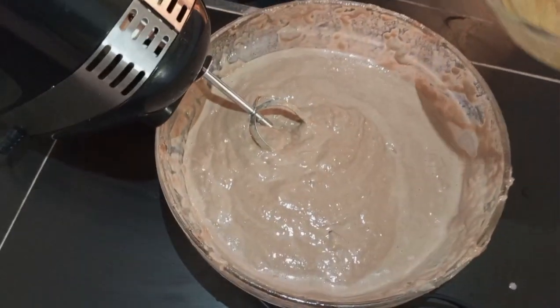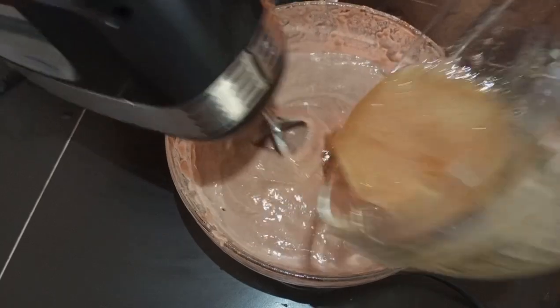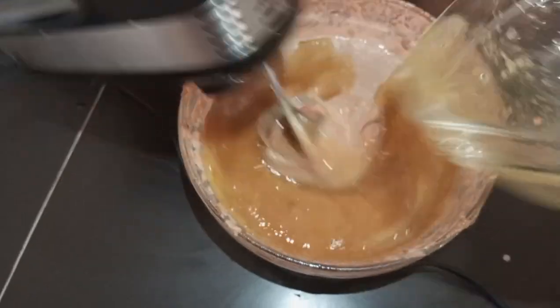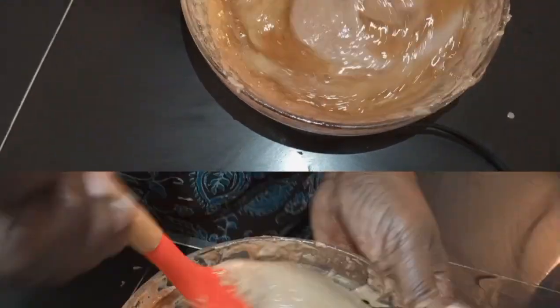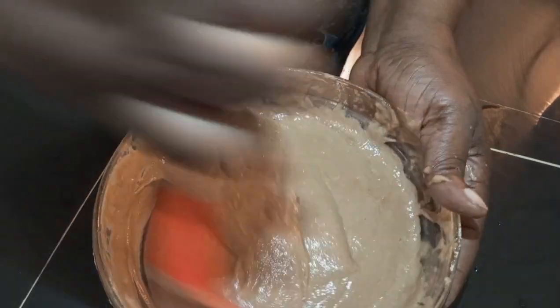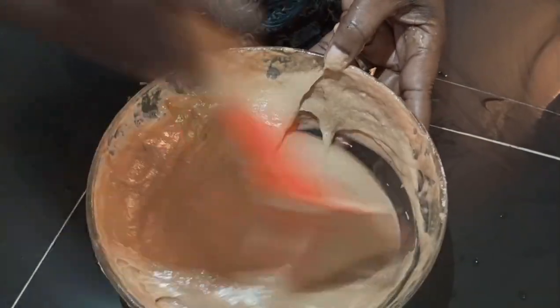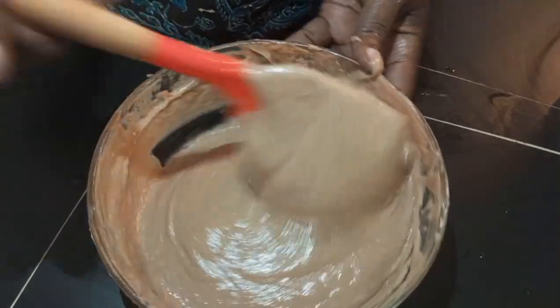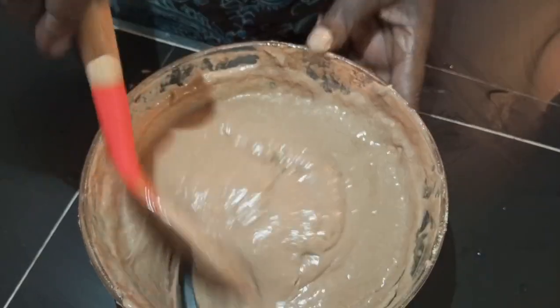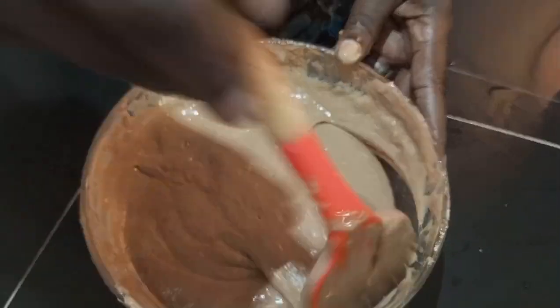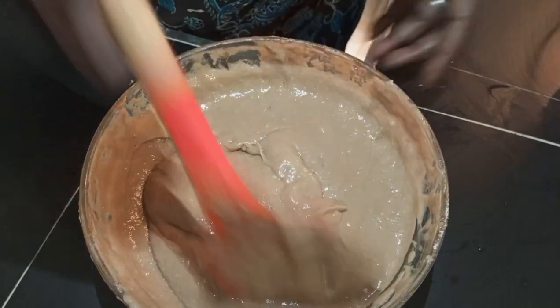So guys, we are going to mix the egg mixture. My hand mixer has just let me down, but the mixture is okay. This is the right consistency, so let's get to the cooking.